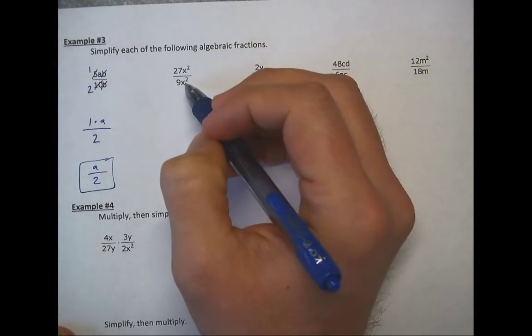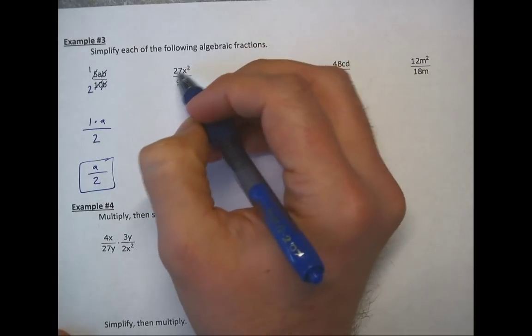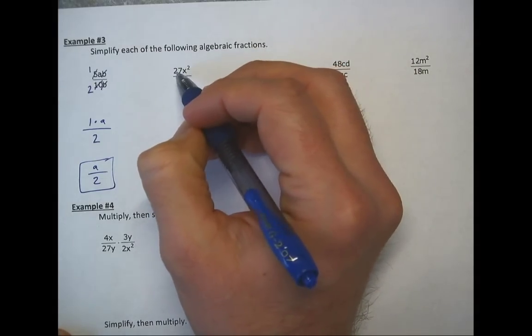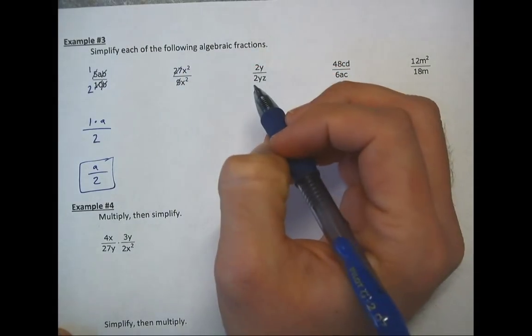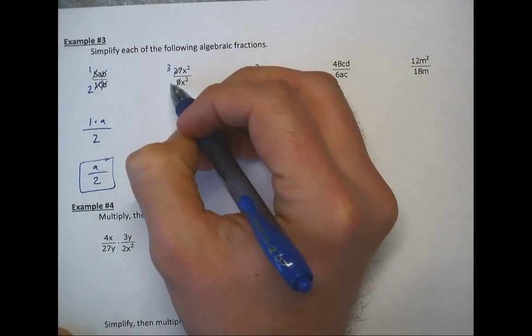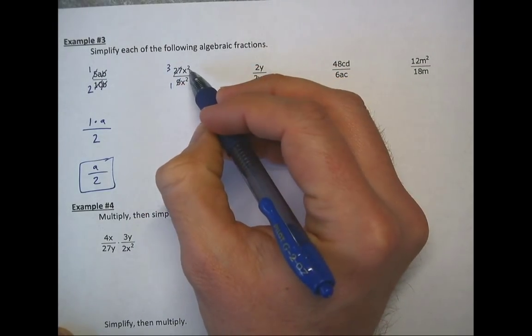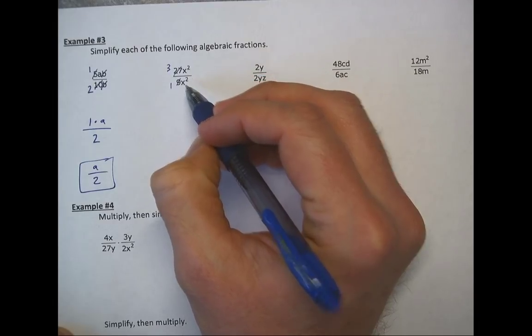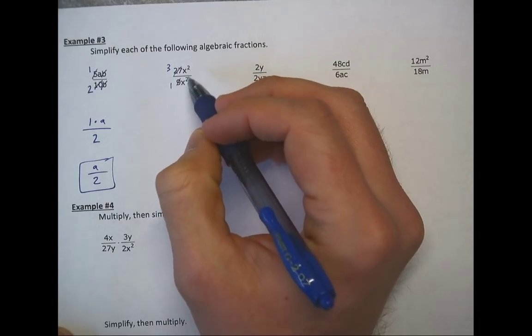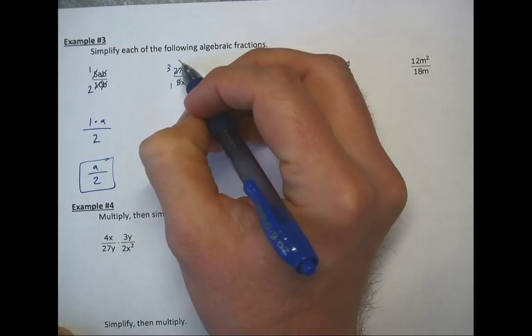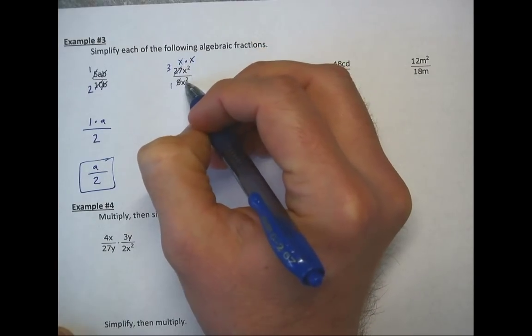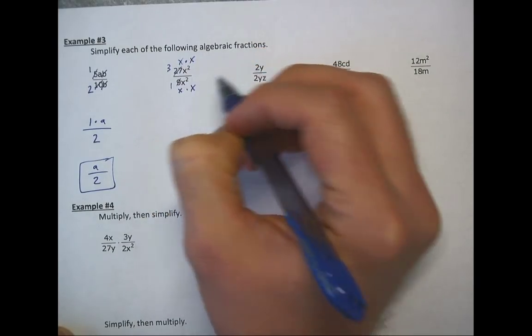How about 27x squared over 9x squared? So dealing with the coefficients first, 27 and 9, I can divide those by 9, and it's 3 and 1. And now I've got x squared and x squared. Now, what do those actually mean? X squared is x times x, and this x squared is x times x.